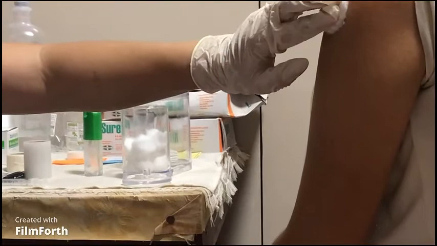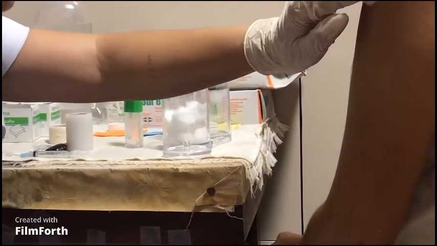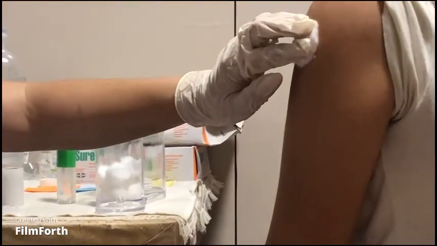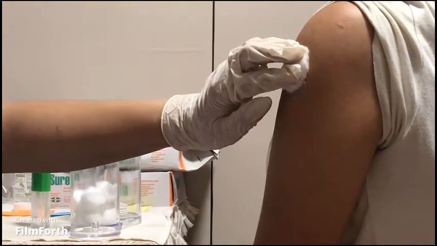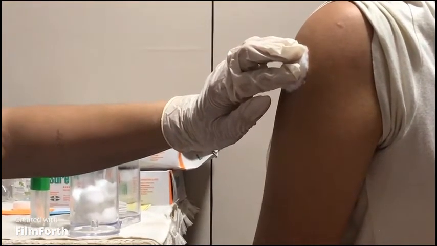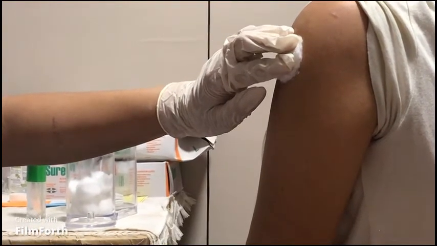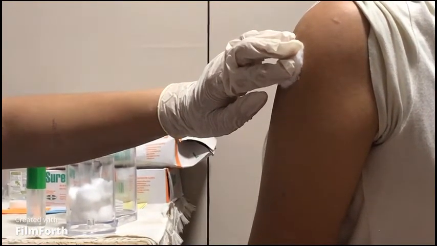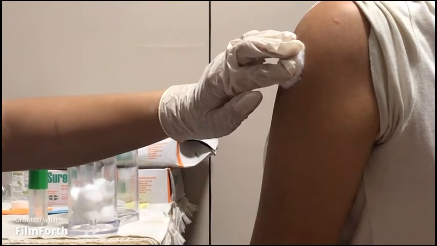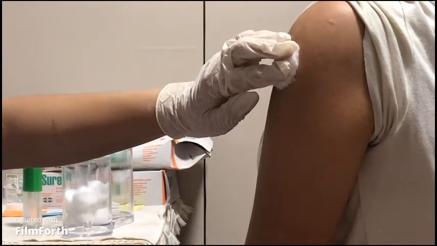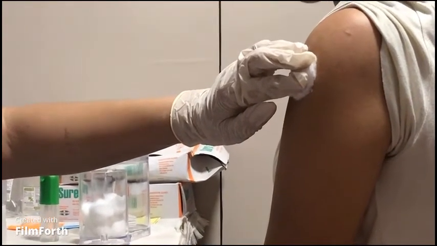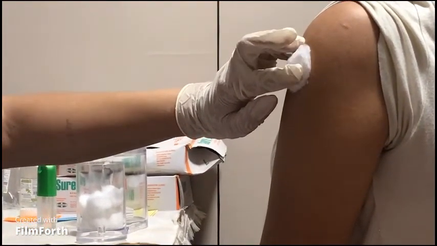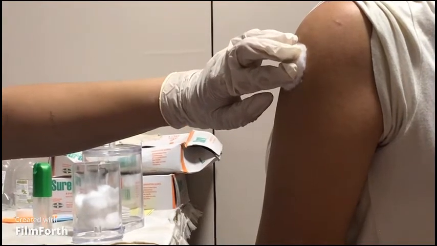Holding the syringe between the thumb and forefinger, pierce the skin quickly and smoothly at a 90-degree angle and insert the needle into the muscle. Hold the barrel of the syringe steady with your non-dominant hand and aspirate by pulling back on the plunger with your dominant hand. If blood does not appear, inject the medication steadily and slowly by holding the syringe steady. After injection, wait 10 seconds.